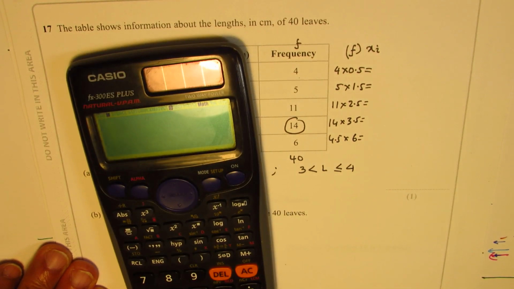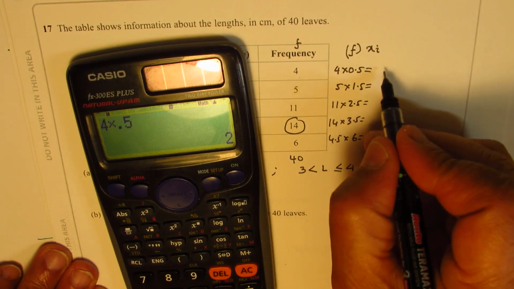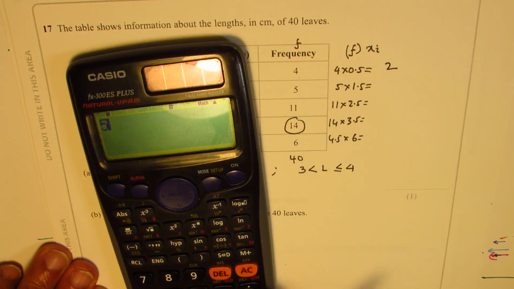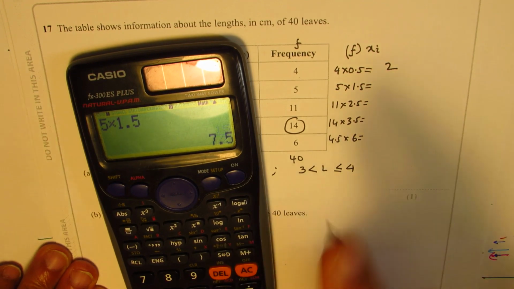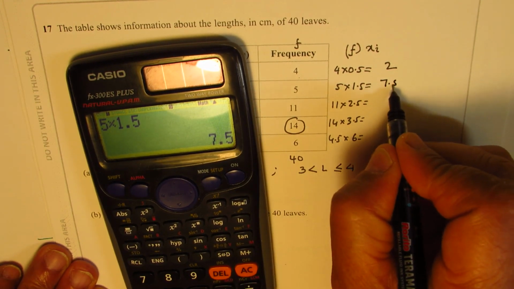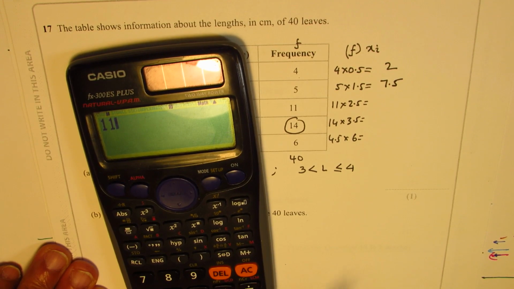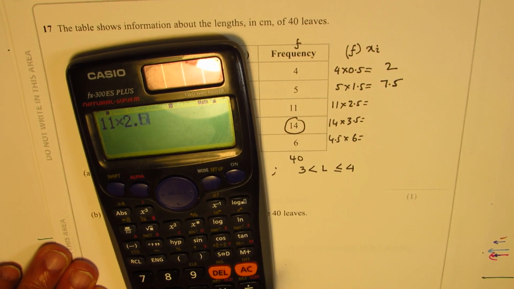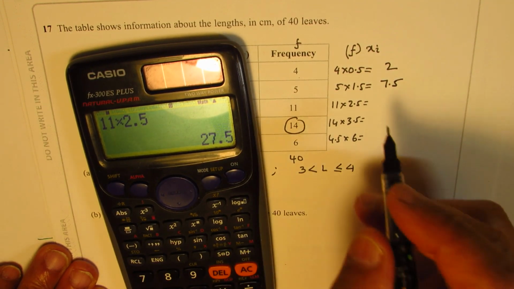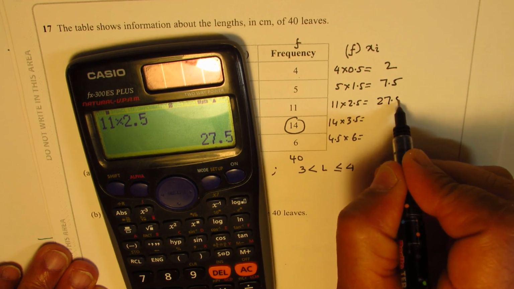Okay. So 4 times 0.5 is 2. 5 times 1.5 is 7.5. 11 times 2.5 is 27.5.